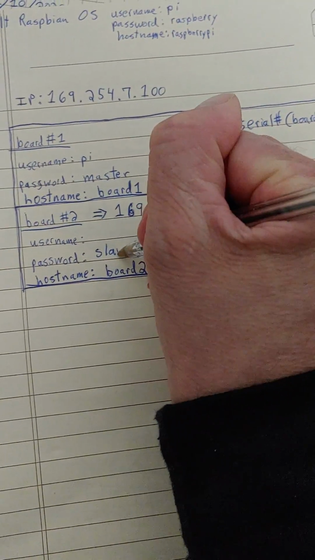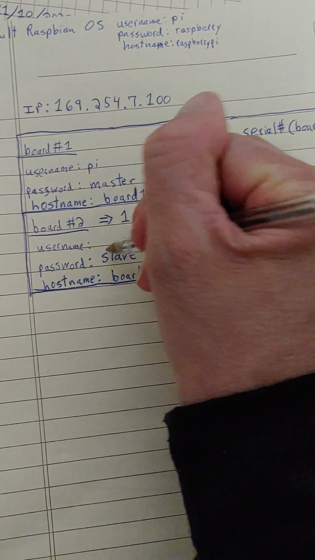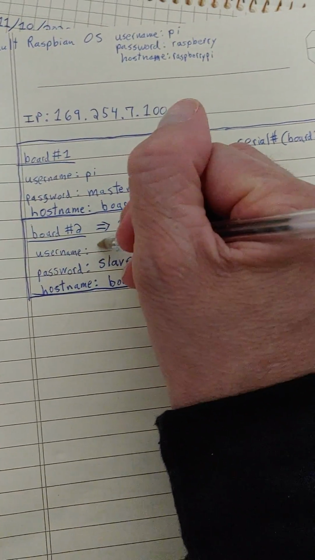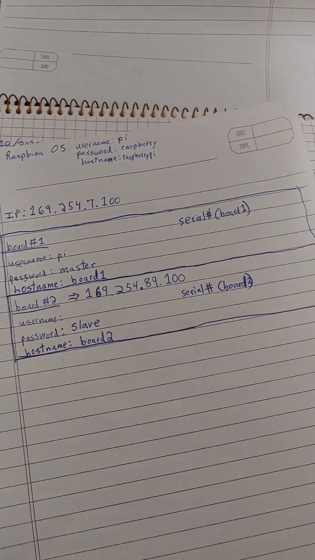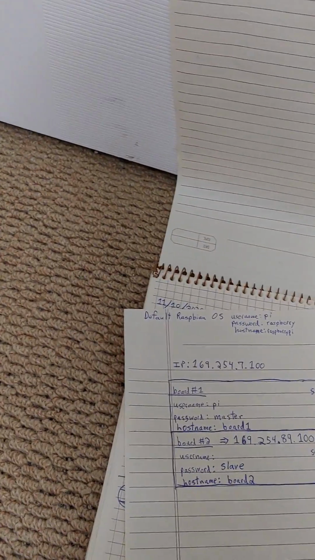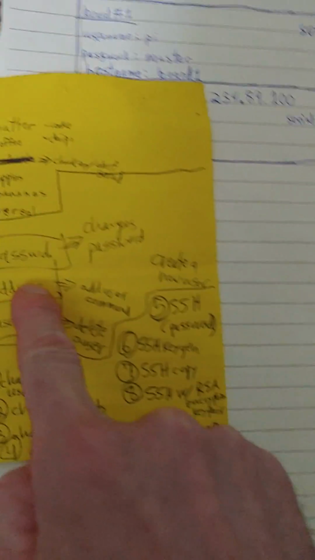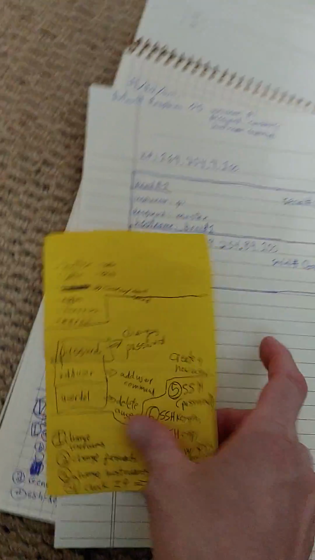Slave was what I called it. And the username's still Pi, but I'm going to get in there and change that. And I think the only way to do that, from looking online, is to go ahead and add a new user and delete the old one. And that'll be all right.